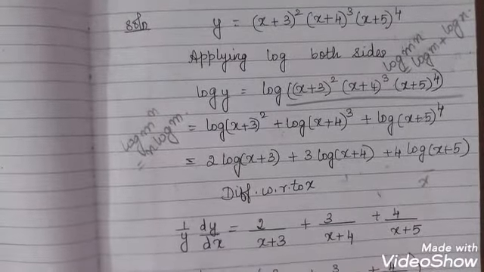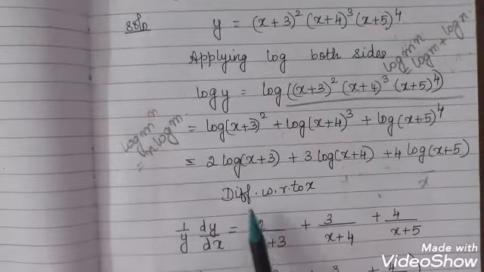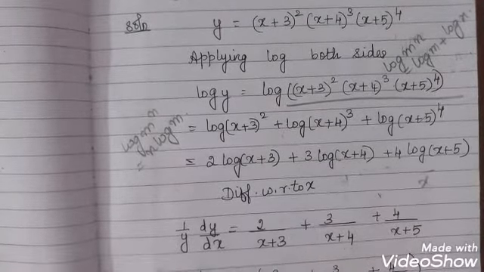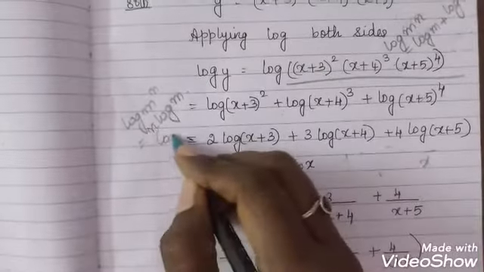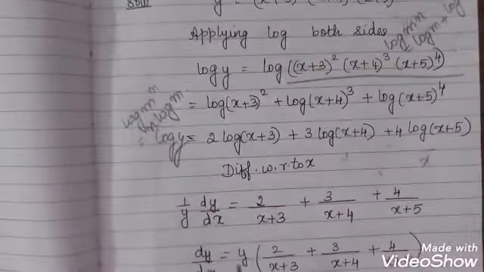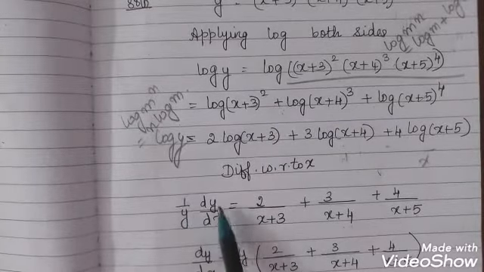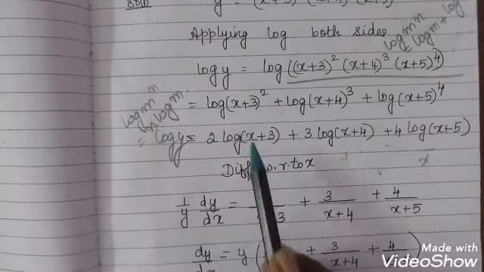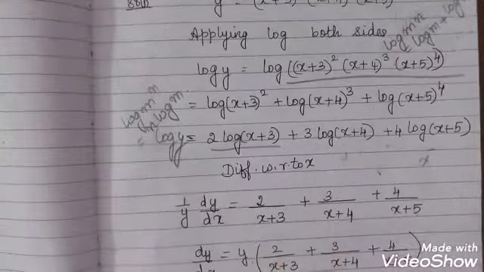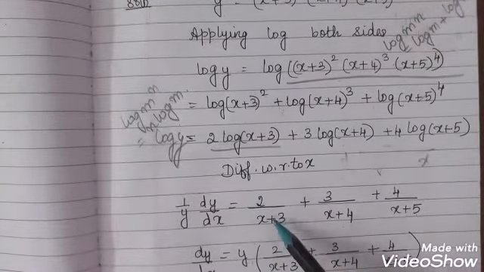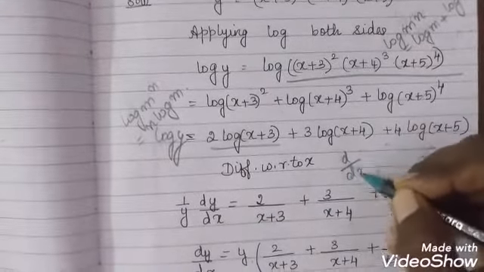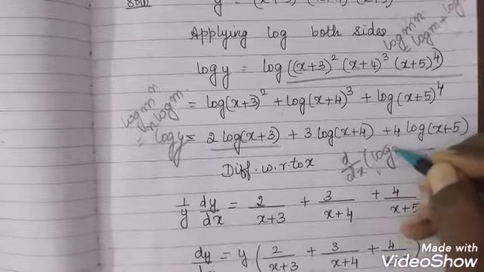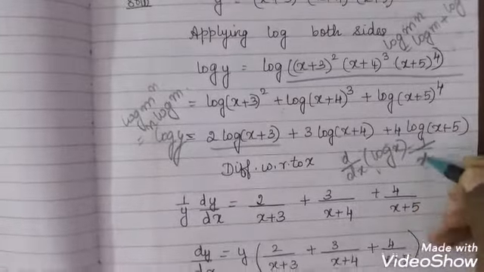So your first step is over. You have applied log and then you have simplified it. What's the next one you will have to do here? Differentiate it with respect to x. Now when you differentiate your left hand side here, what is that log y you get here? So what will I have? 1 by y into dy by dx is equal to differentiation of 2 log of x plus 3. What is it? 2 by x plus 3. What is the differentiation of log x? Once again a reminder here. So the differentiation of log x is equal to 1 by x you will get.